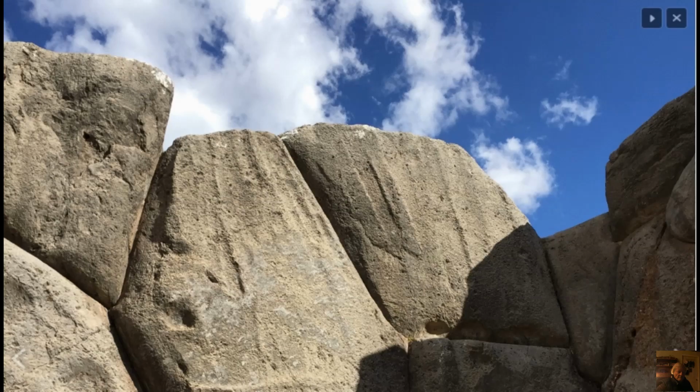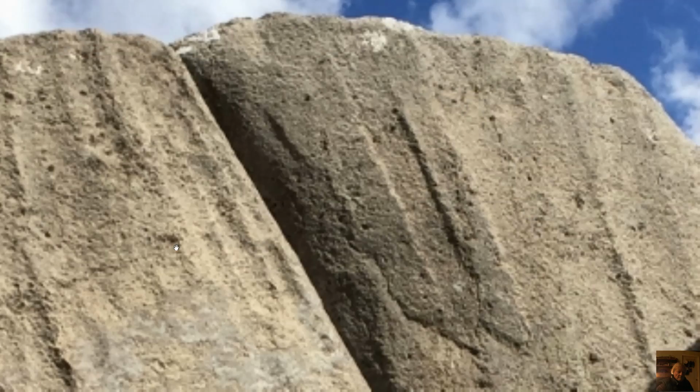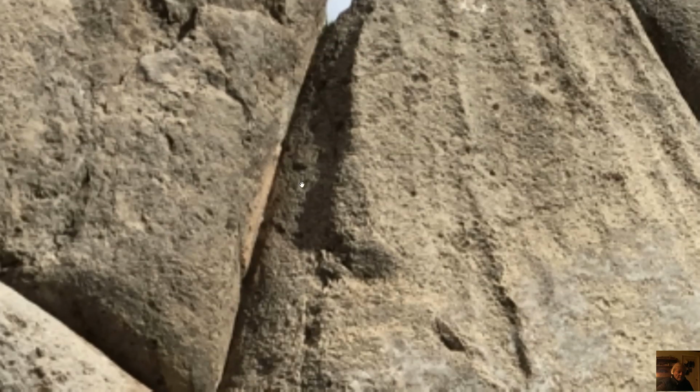And also noteworthy here is this stone on the upper left here looks extremely eroded and old. But am I seeing a surface here that looks pristine? Right here? Possibly.